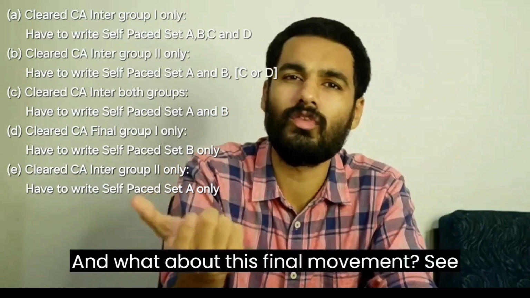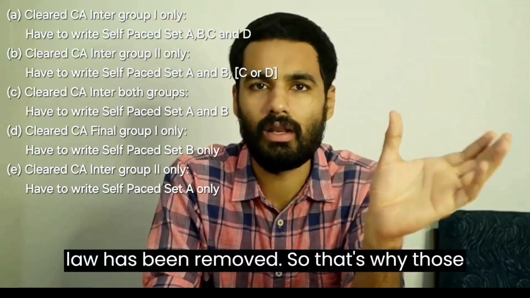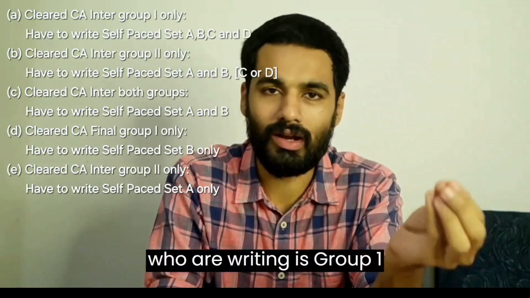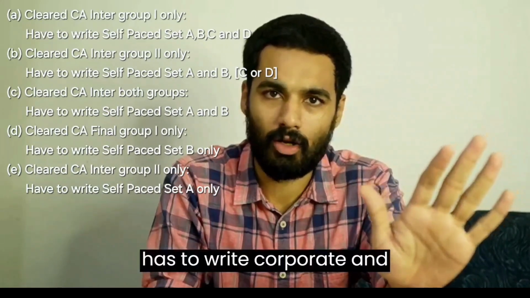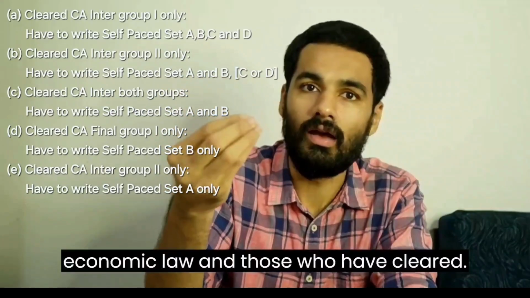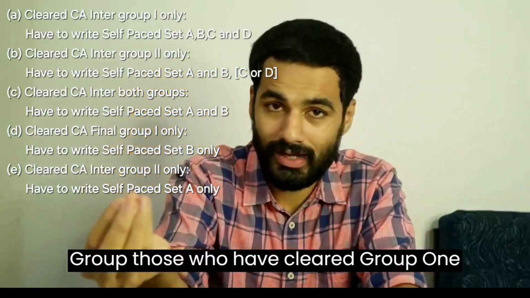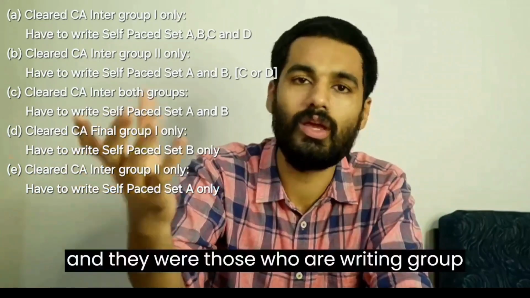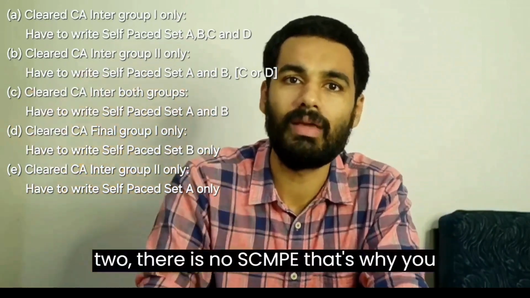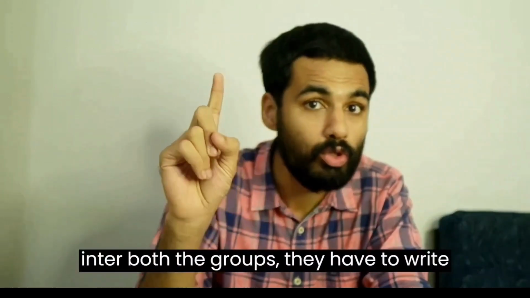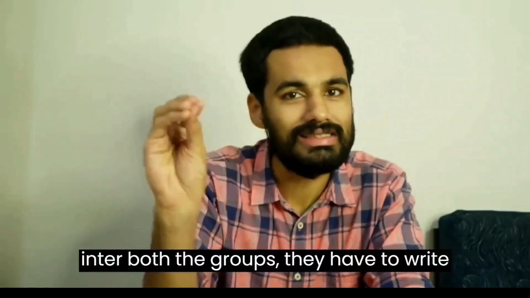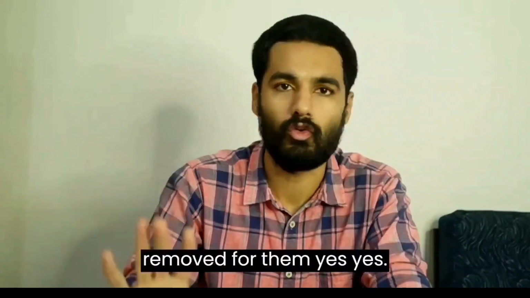And what about final group 1? See, law has been removed. So that's why those who are writing group 1 have to write corporate and economic law set A. Those who have cleared group 1 and are writing group 2, there is no SCMP. That's why you have to write set B SCMP subject as the self-paced examination. But those who have cleared inter both the groups have to write only set A and set B. Set C or set D is removed for them.